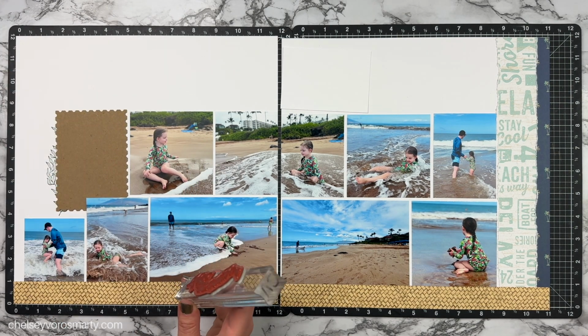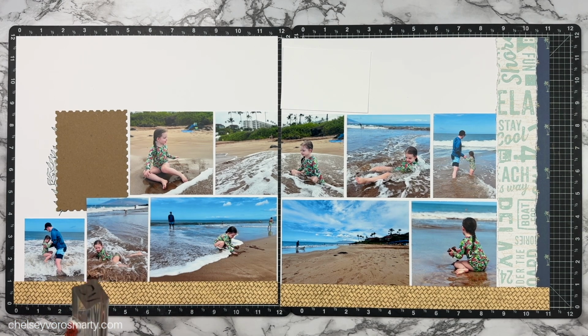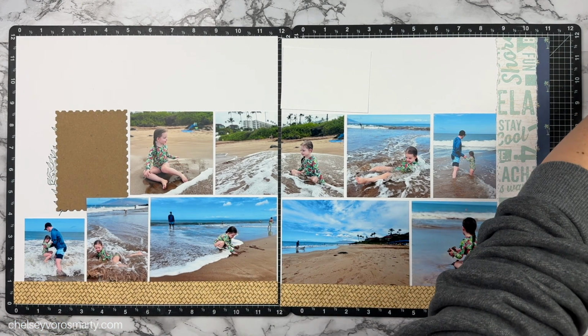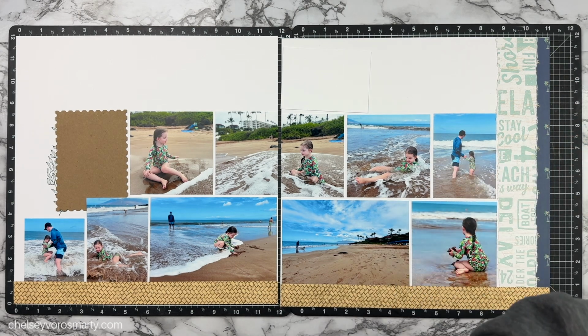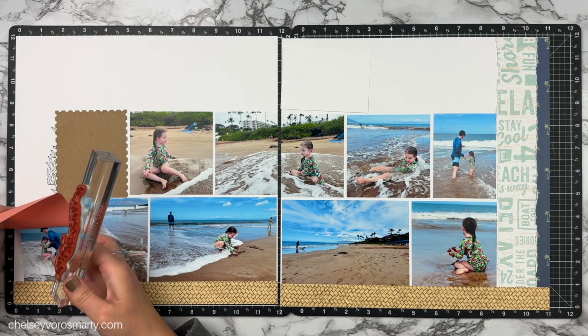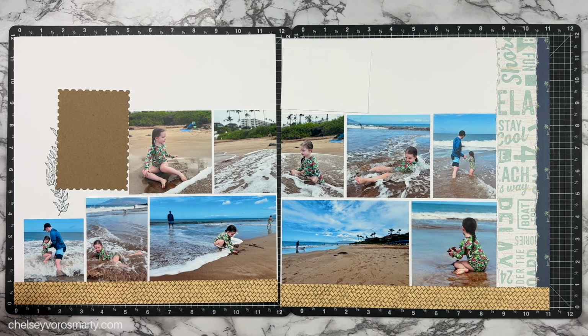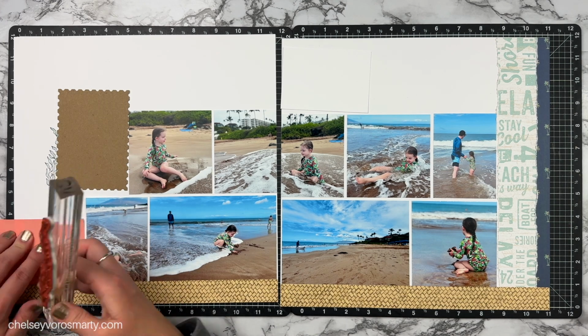So I'm just going to stamp a couple behind here. I decided to use Evergreen because I was looking at all the colors in Isabella's swimsuit, and that's where I got most of my inspiration for the colors that I'm using.